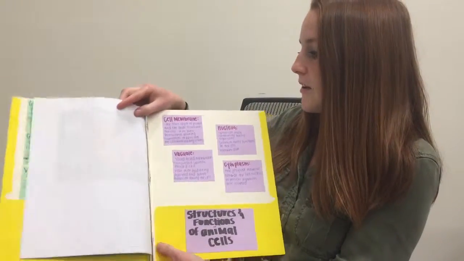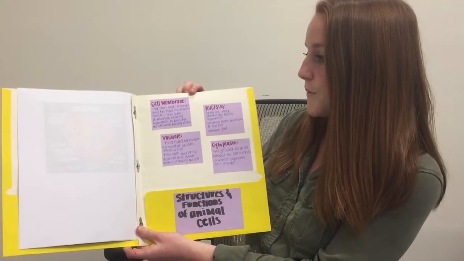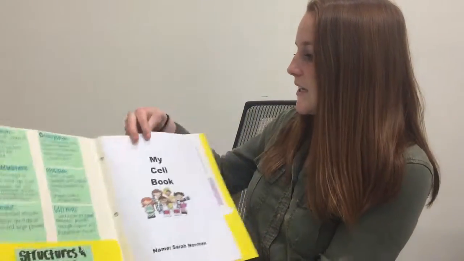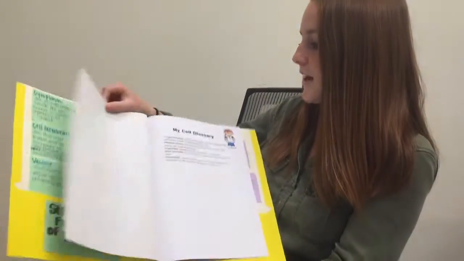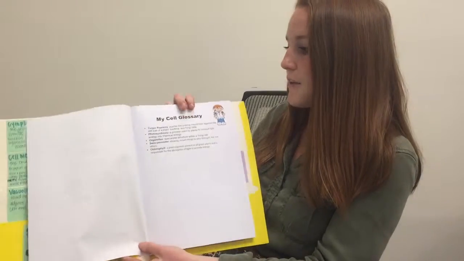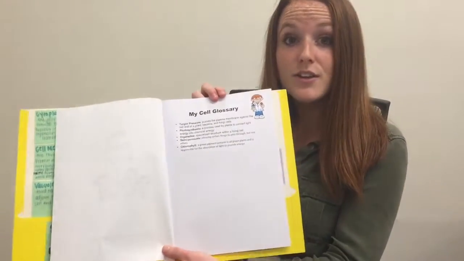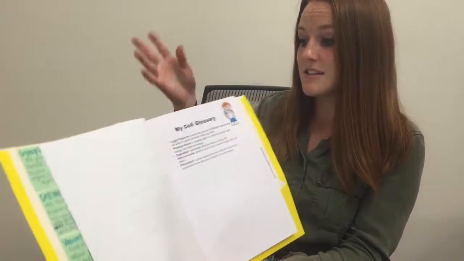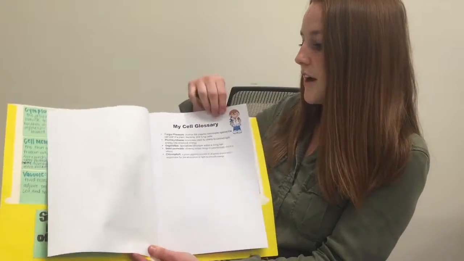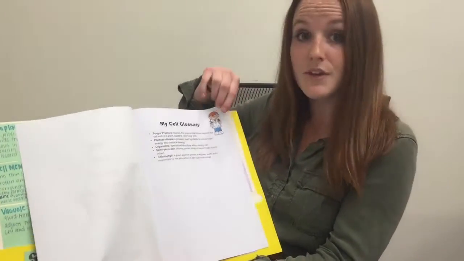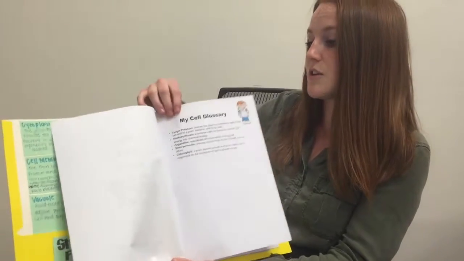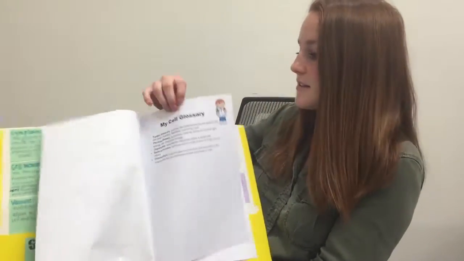And then on the back, you're going to have animal cell vocabulary words. And then as you go through your booklet, you're going to have My Cell glossary. I went through and picked out some words that I thought you may not know, and the definitions too, so you can look there. And of course, if there are more that you don't know the definitions to, you can look them up or ask me tomorrow in class.